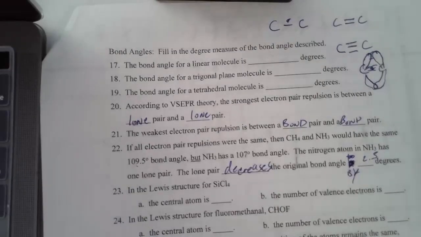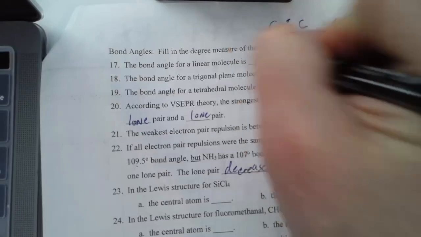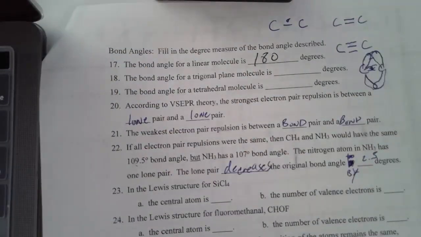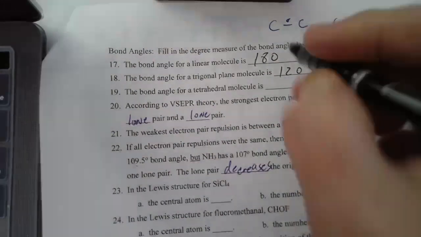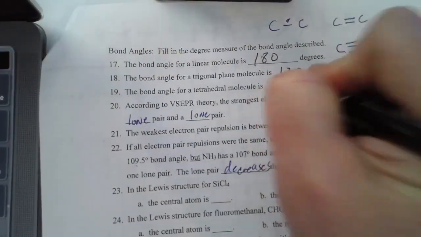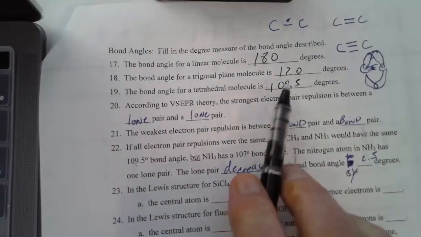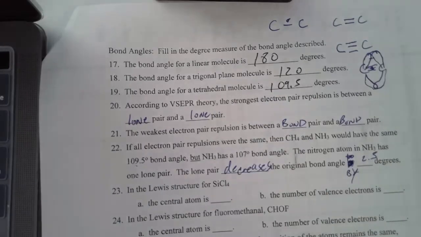It's bond angles now. Bond angle for a linear molecule, that's a straight line, is going to be 180. Bond angle for a trigonal planar is 120, and tetrahedral is 109.5. If we have that tetrahedral arrangement and we replace one of those atoms with a lone pair, the angle goes lower, so trigonal pyramidal would be 107. And if we took another one away, it's going to push that bond angle down even more, so that would be 104.5.